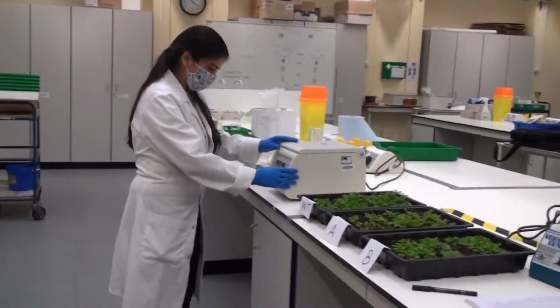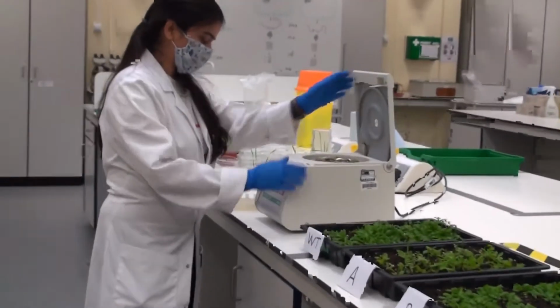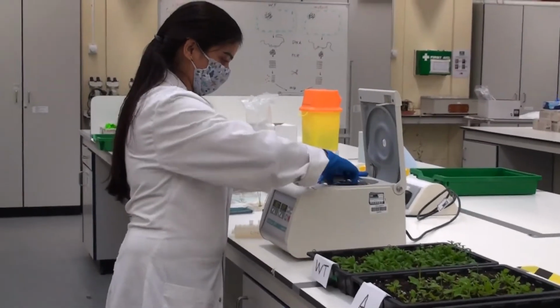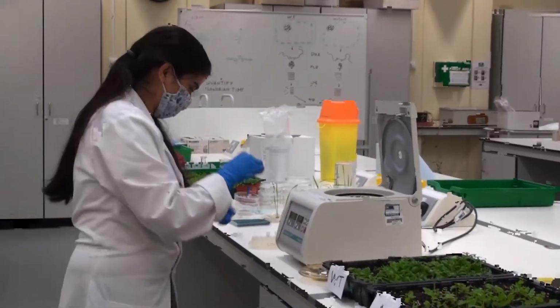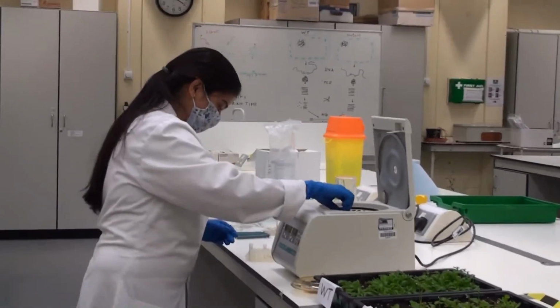So let's take out the sample. We're hoping that DNA is on the DNA binding columns.